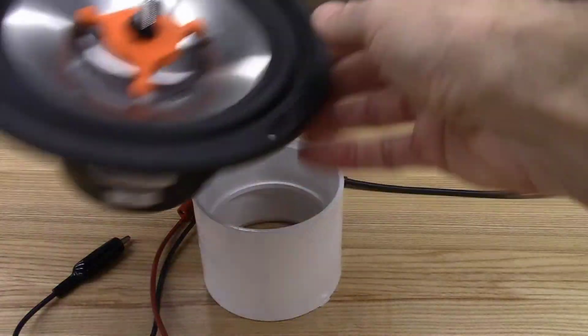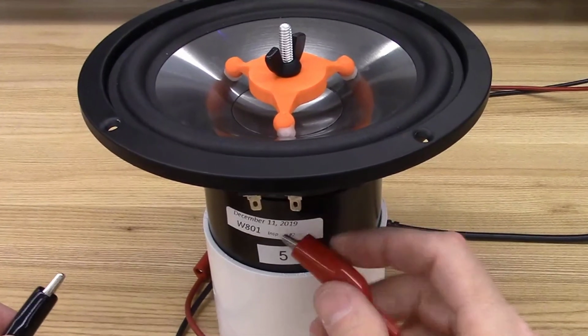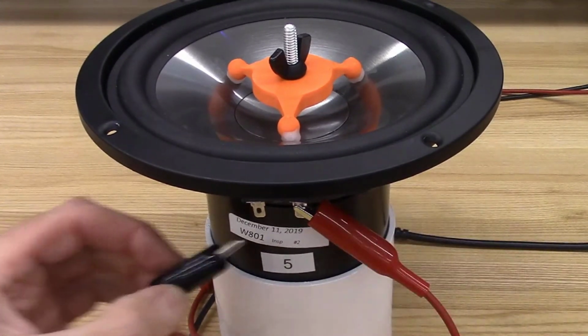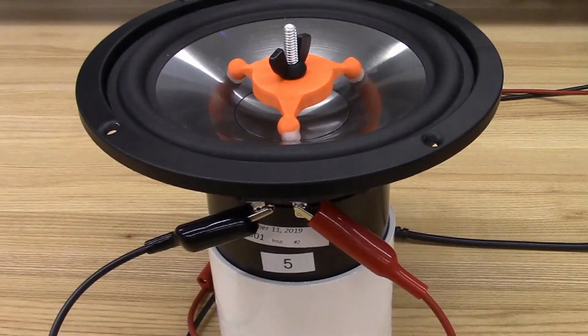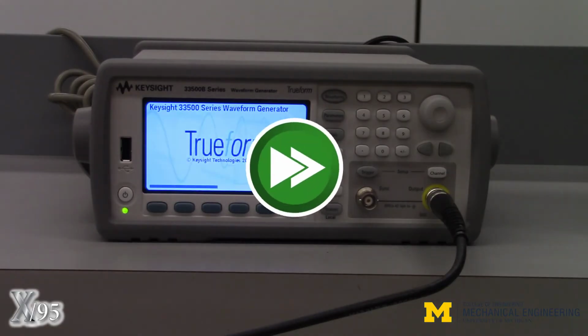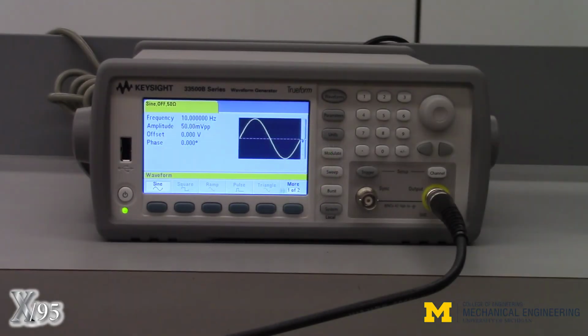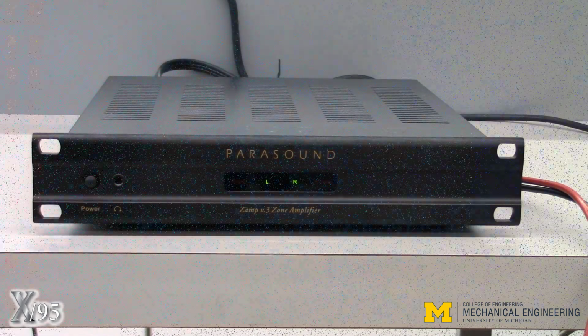Gently place a speaker on the PVC stand and connect the alligator clips to the terminals. Note the polarity: black to the negative terminal and red to the positive. Turn on the Keysight function generator using the power button. The boot up sequence takes about a minute. Turn on the power amplifier using the front button.